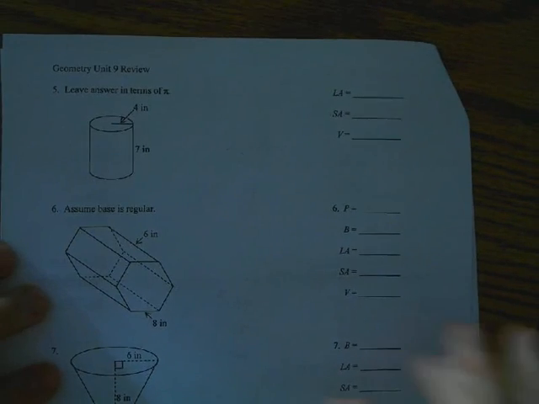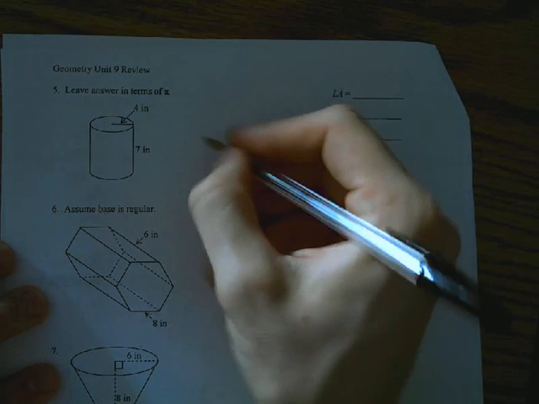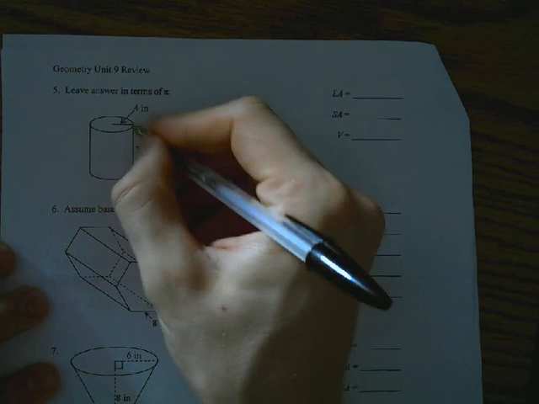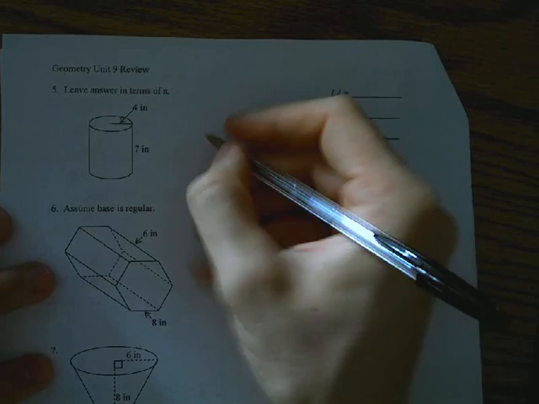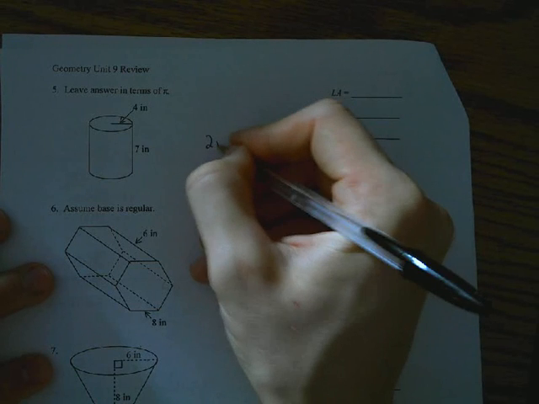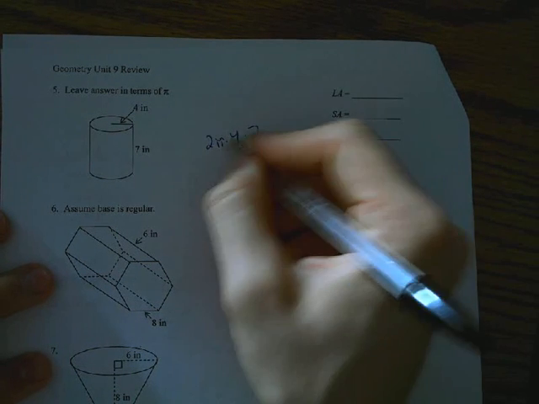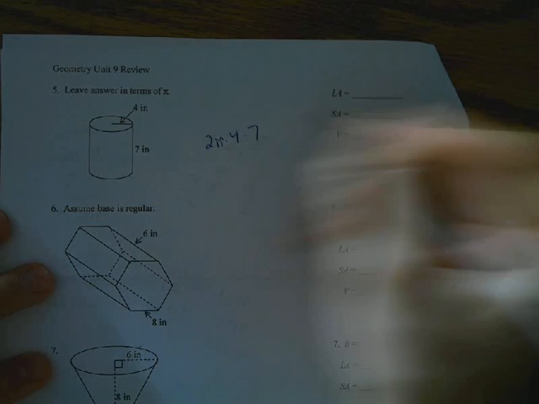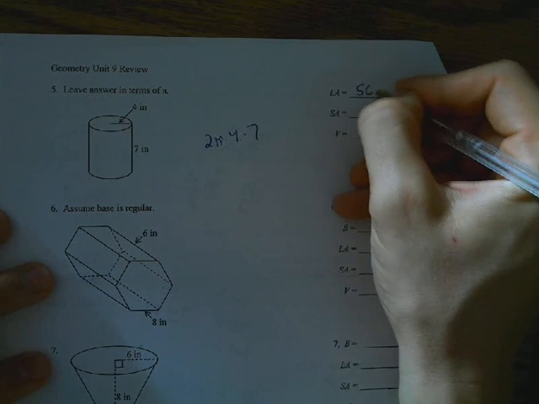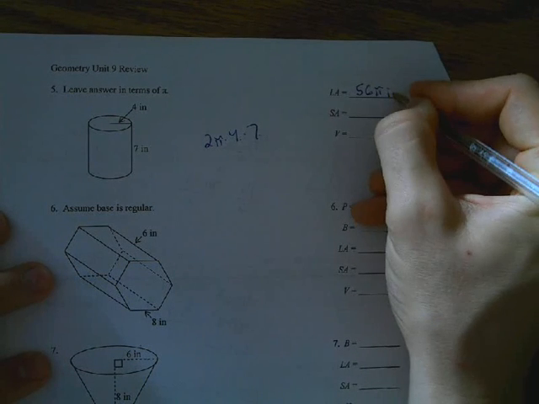All right, leave answer in terms of pi. I've got my cylinder. Lateral surface area is going to be the circumference times the height. That would be that rectangle that unfolds. So 2 pi r is my circumference, and then times the height. So I have 2 times 4 is 8, times 7 is 56. It's going to be 56 pi, and we're going to have inches squared.